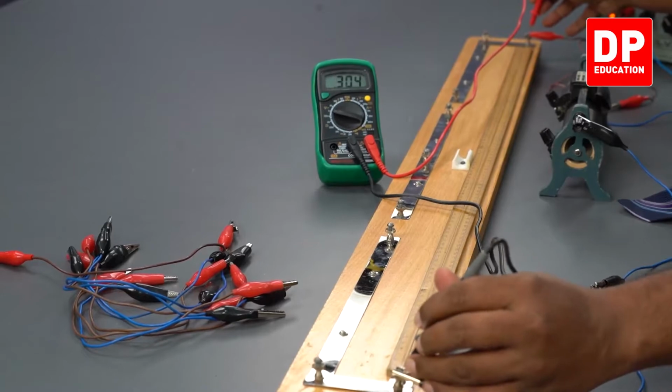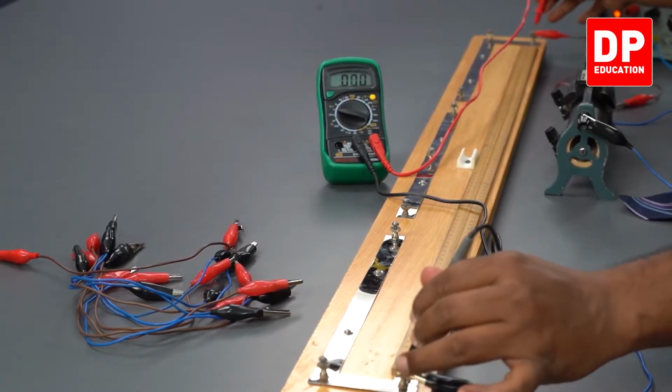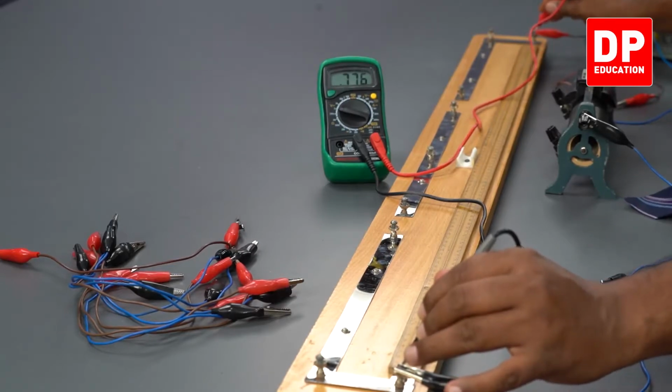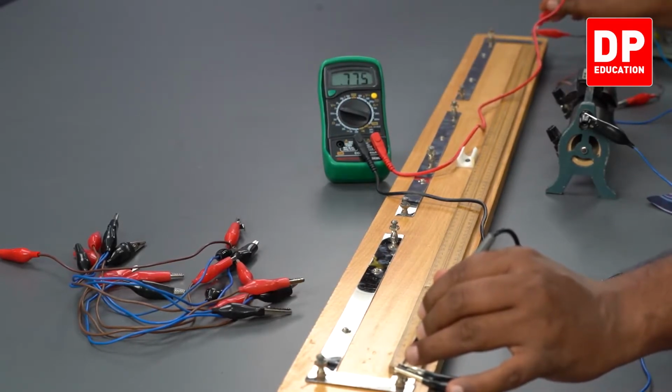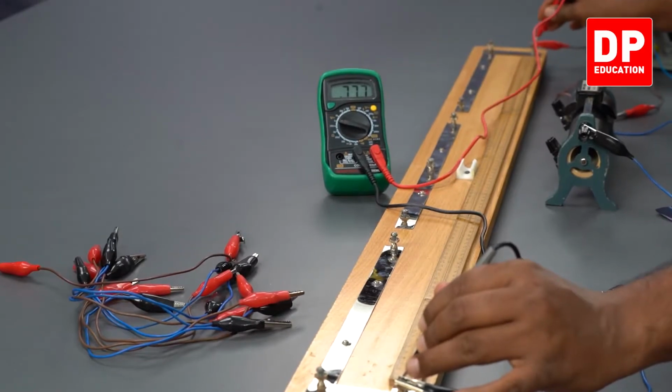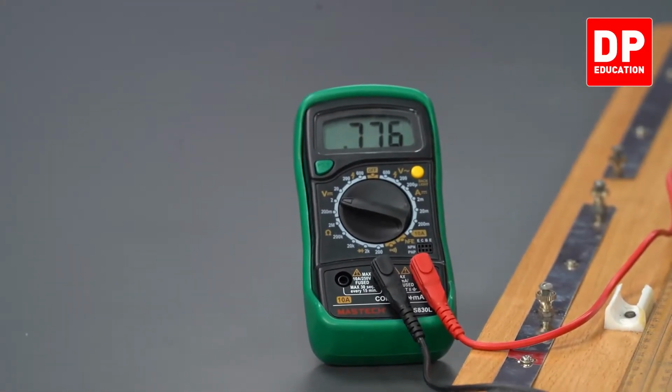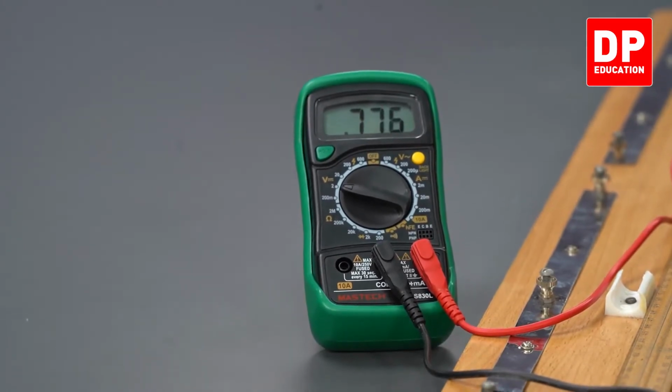Now you can see, look at the readings of the multimeter. It shows 0.775 or approximately 0.77. So we have approximately 0.77 volts into the meter bridge.